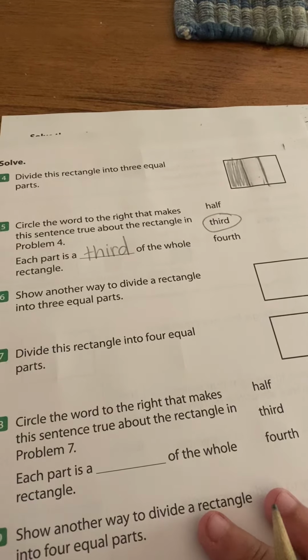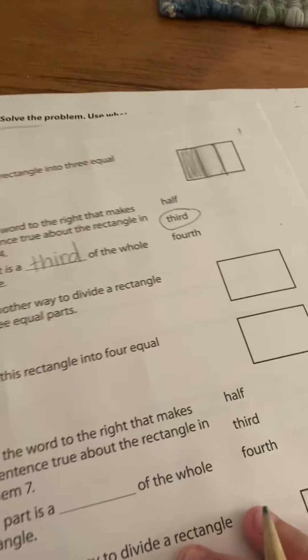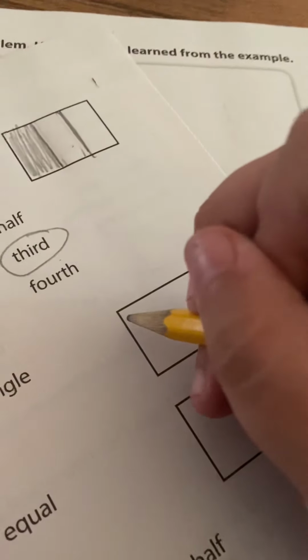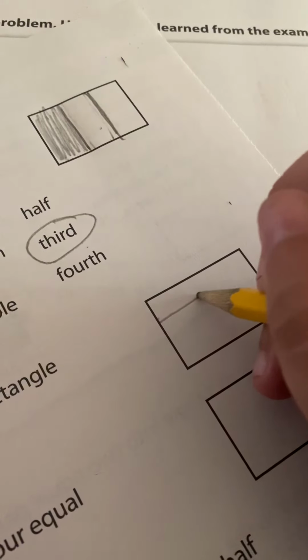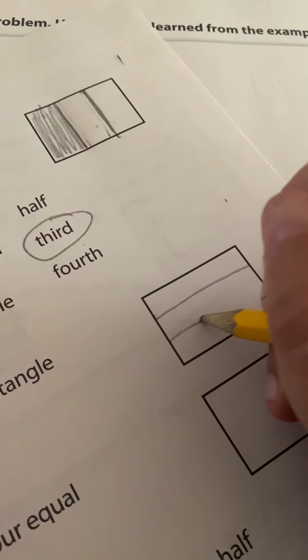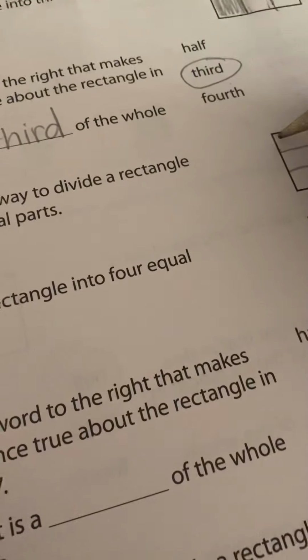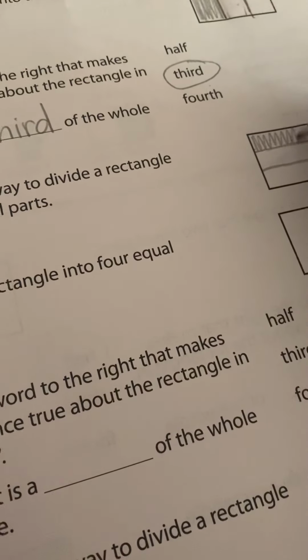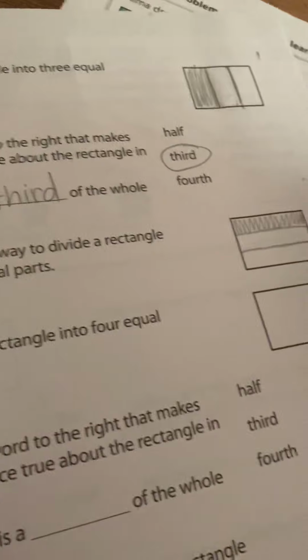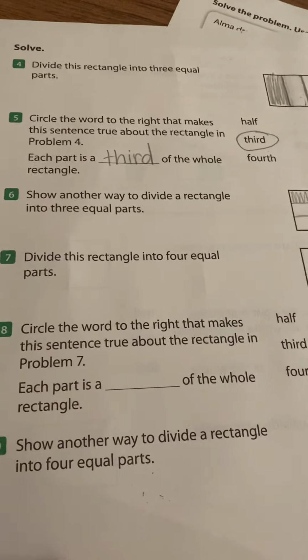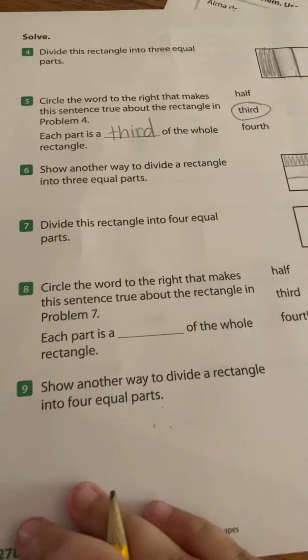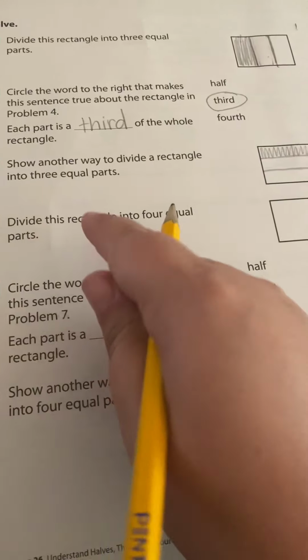Show another way to divide the rectangle into 3 equal parts. You can go the other way. That's as equal as I can get them. So if we shaded in 1, this would be 1/3 of the whole rectangle. Number 7, divide this rectangle into 4 equal parts.